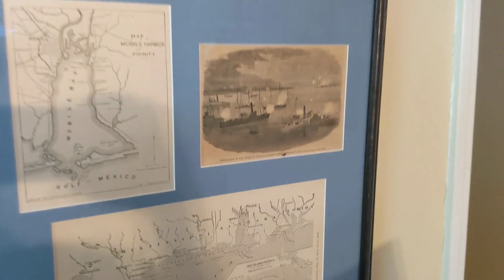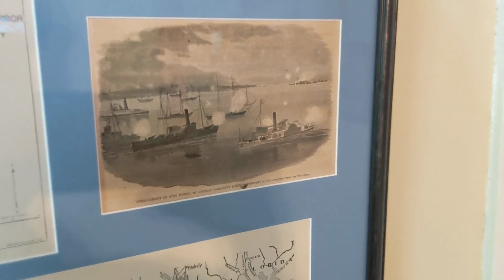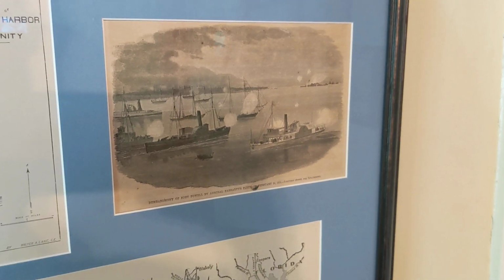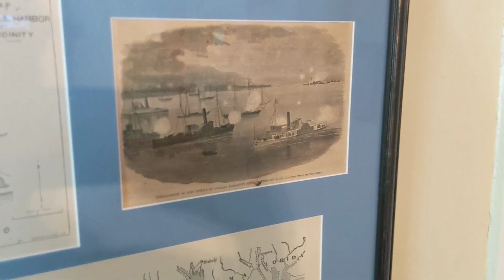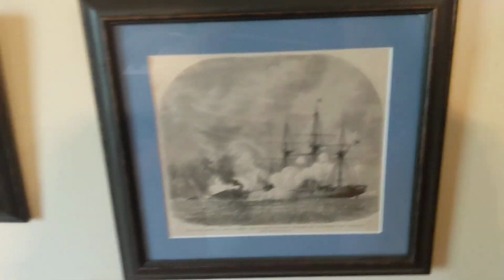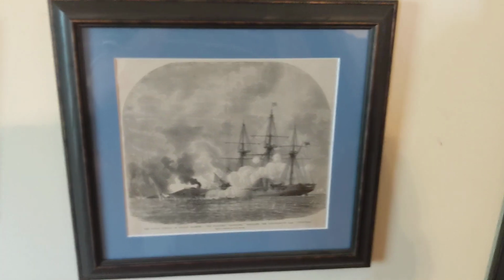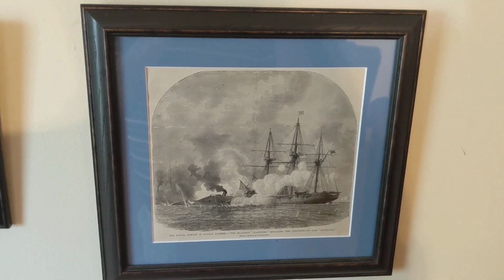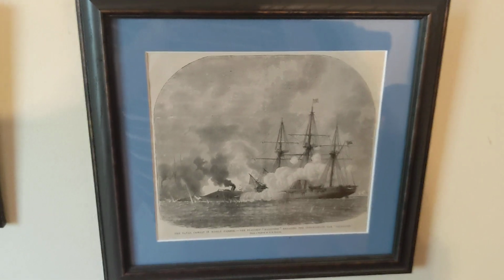And this is another illustration. This is not from Harper's Weekly, but another publication during the time. It is another illustration of the Battle of Mobile Bay and the engagement between the Union wooden ships and the ironclad CSS Tennessee. And another illustration of the penultimate action in the battle between the CSS Tennessee and the wooden ships of the Union forces.